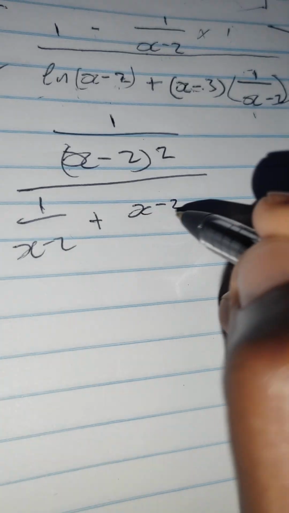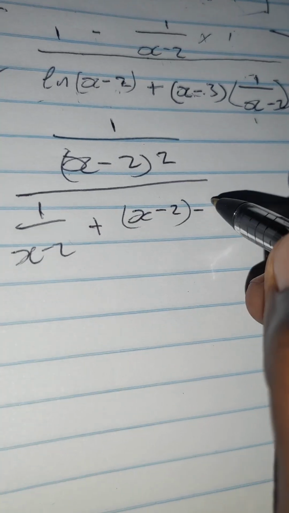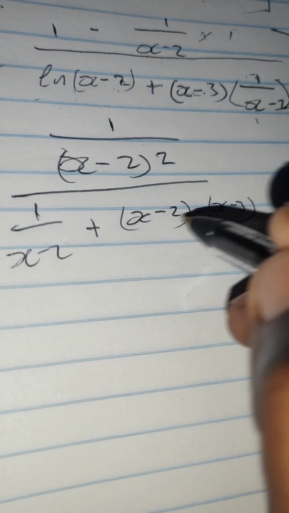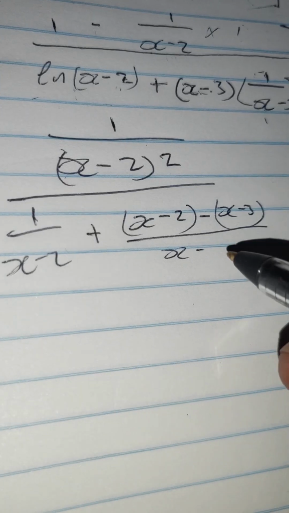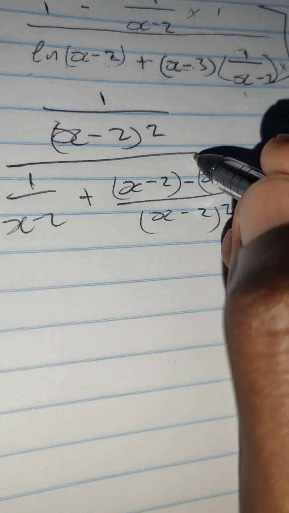You know that you square the denominator here, so x minus 2 squared. So this is the final thing, and then we take it back over here, right? So we're having an x minus 2 in bracket minus x minus 3 in bracket all over x minus 2 squared, right? So this is the biggest division sign.